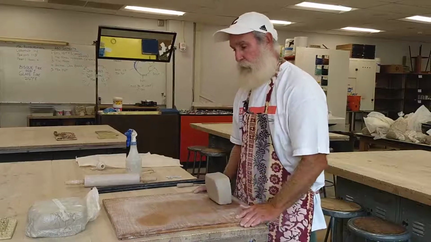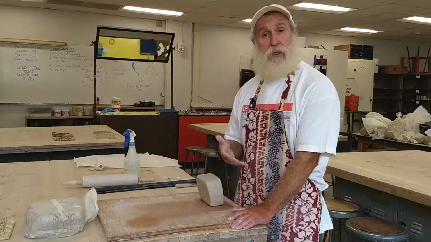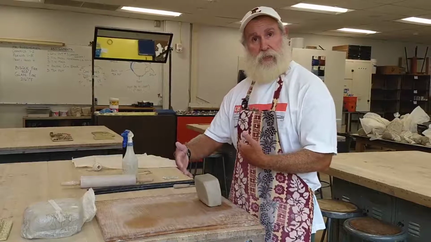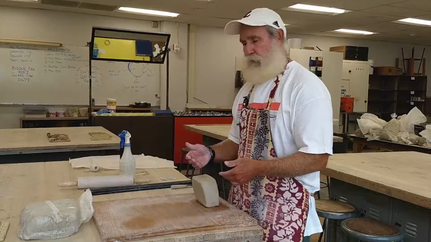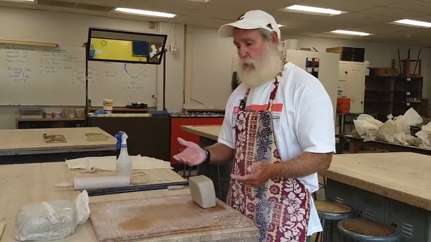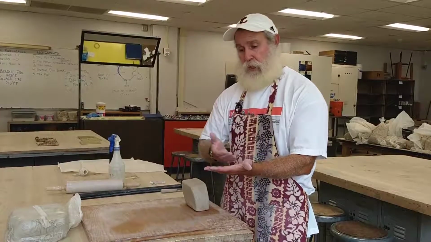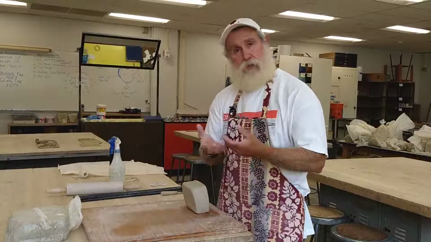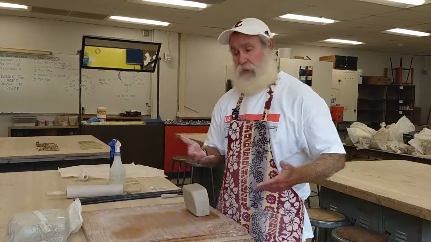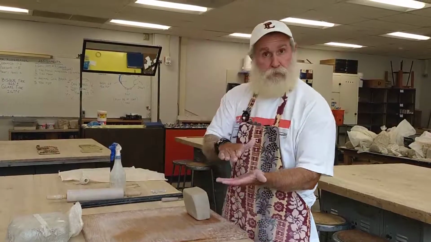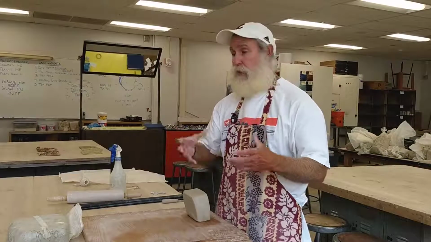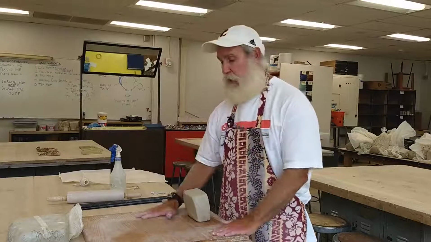So now what we want to do is flip it and expand it to make it into a slab. To flip it and expand it, we want the clay to hit the surface of the board at an angle. If it hits at an angle, the clay is going to grab and stretch and expand. We don't want to slam it straight down on the board because it creates a lot of dust, a lot of noise, and it causes the clay to stick to the surface of the board.